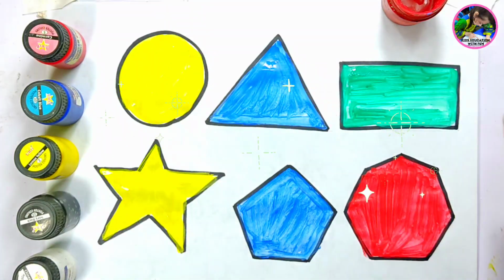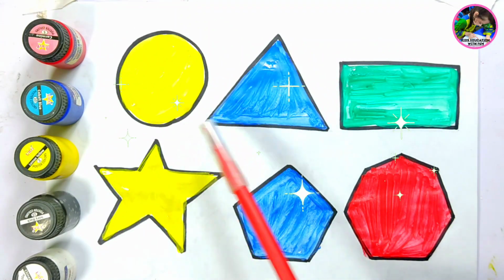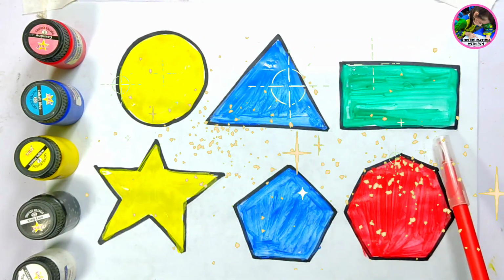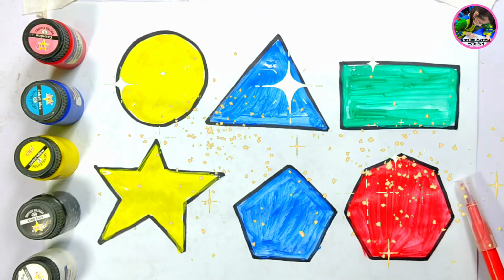We have done. Let's revise. This is circle, triangle, rectangle, star, pentagon, hexagon.